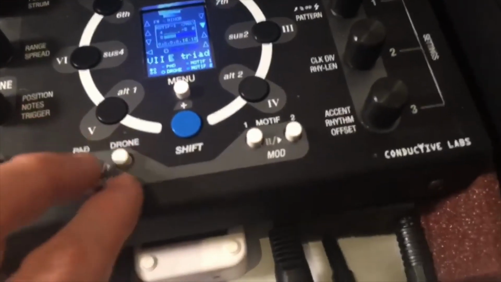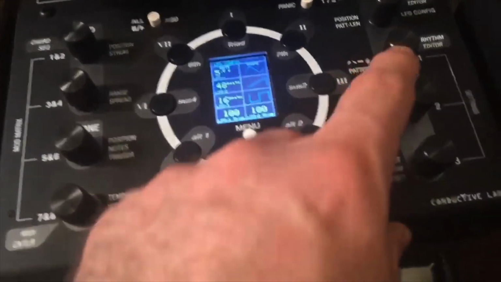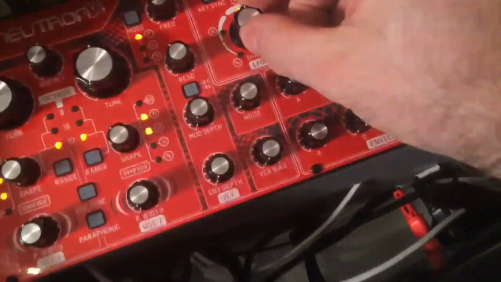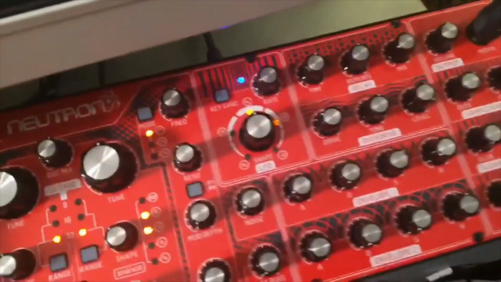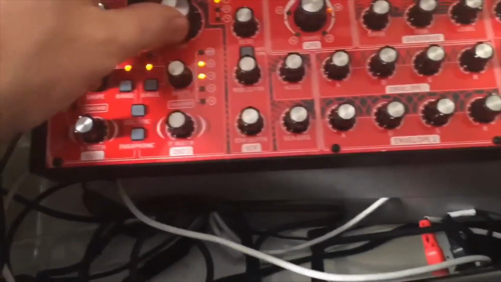We haven't got our Motif 2 working yet. Let's do that. You can check the MIDI channels. Alright. Okay. Let's get the tune in.